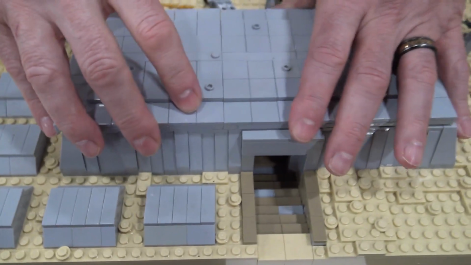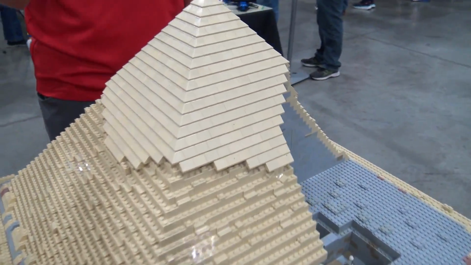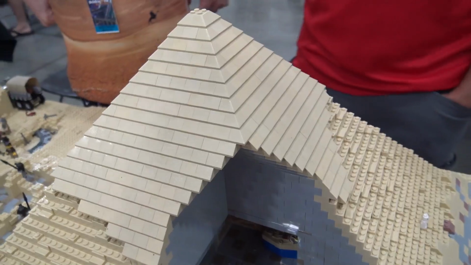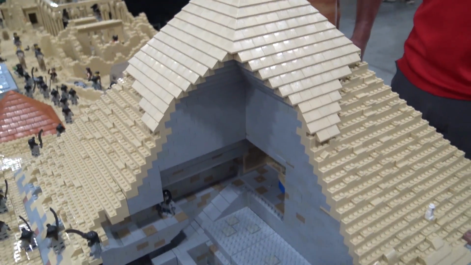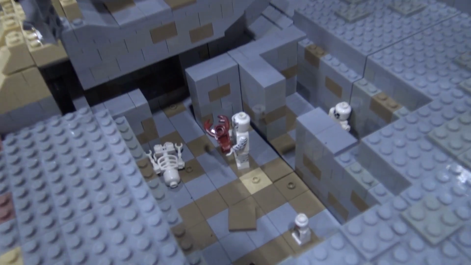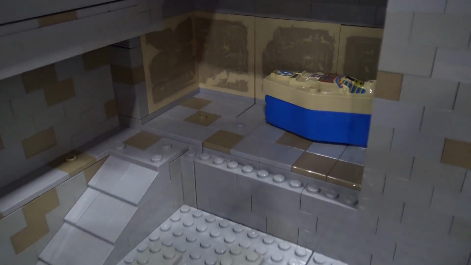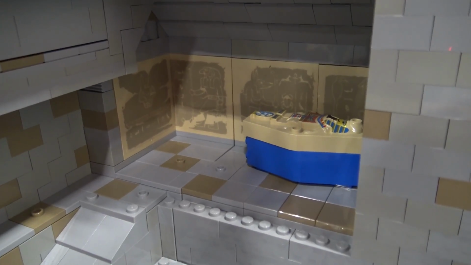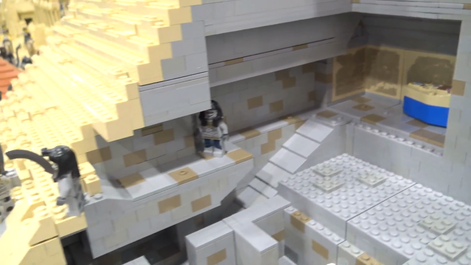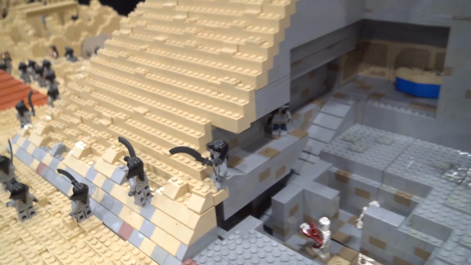And then in the third dynasty, they started making these pyramids. This is a scaled down replica of the pyramid of Khafre, the second pyramid at Giza. It's a cutaway so you can see the burial chamber and all that. And of course, being Lego, someone opening up the tomb unleashed an army of mummy warriors.